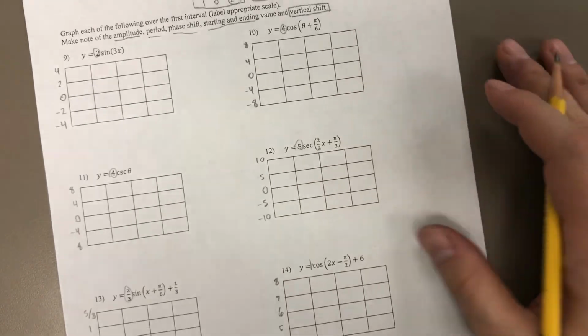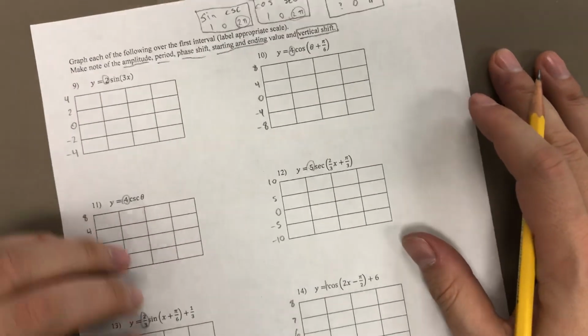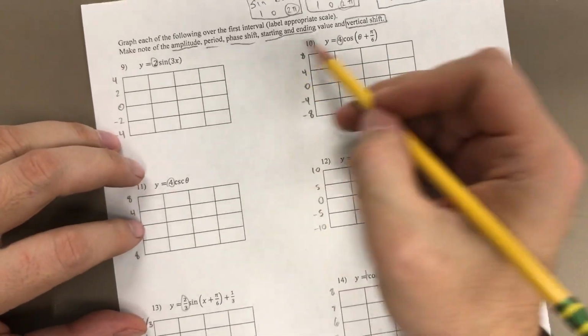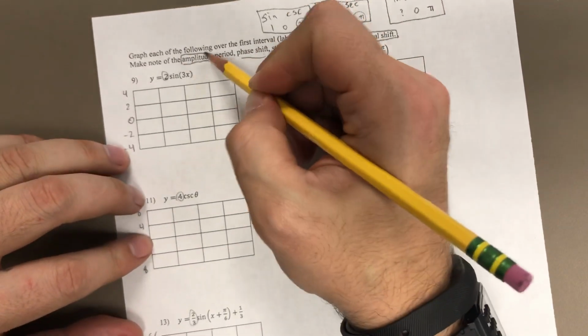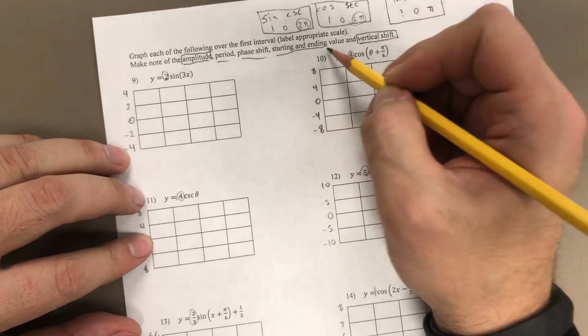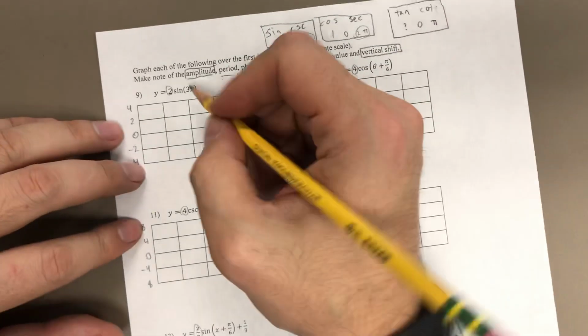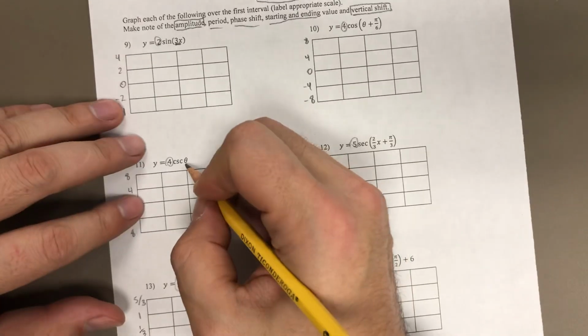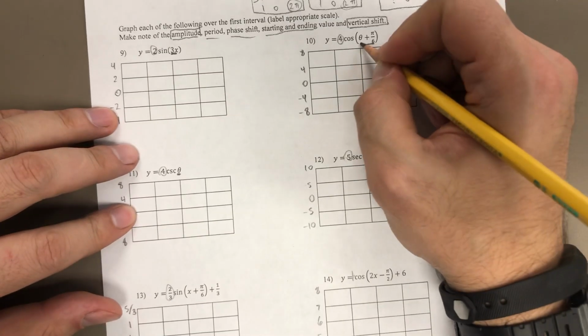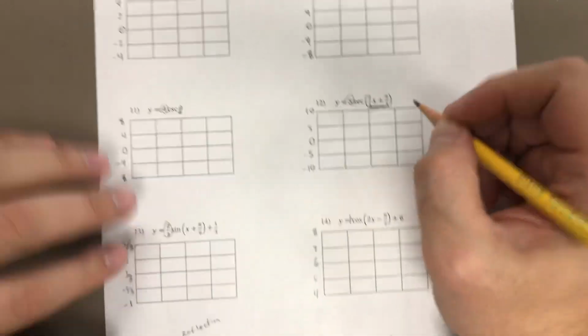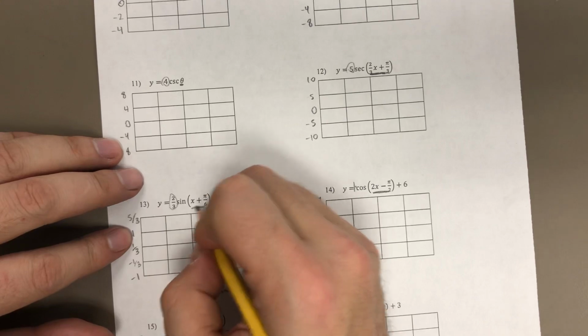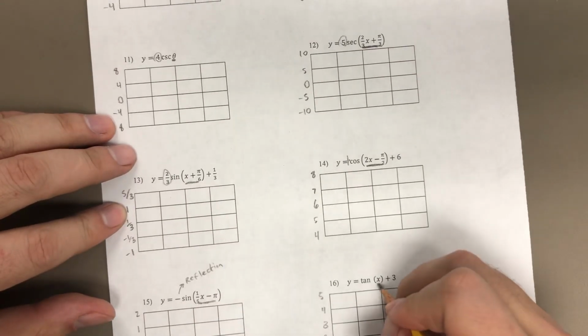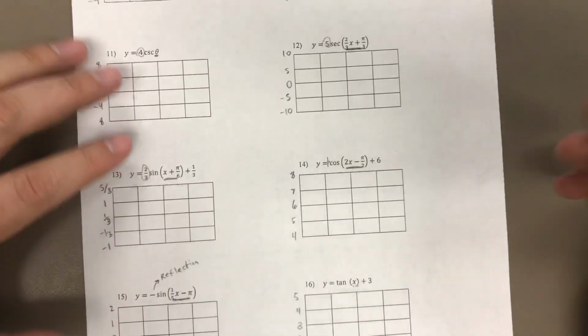All right, so now for the x values. The x values can be found really easily. All you need to do, and this is the easy way to get all 4 of these values real quick, the period, the phase shift, the starting value, and the ending value, is just take the expression that's inside the parentheses. I'm going to underline all those because it's the same step for each one of these, except for tangent, we'll talk about that in a second.